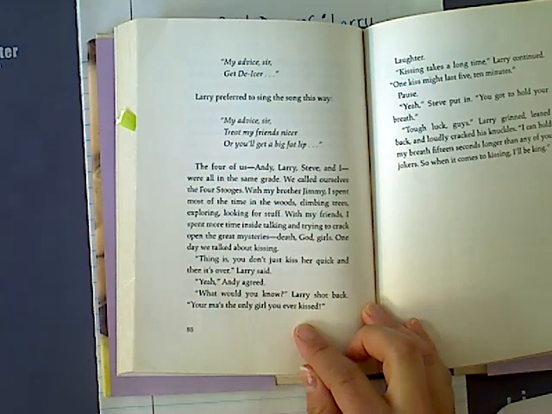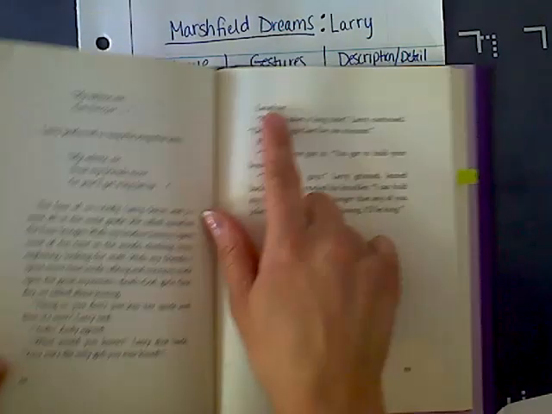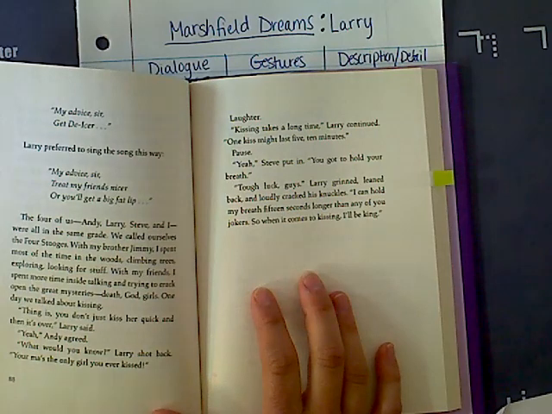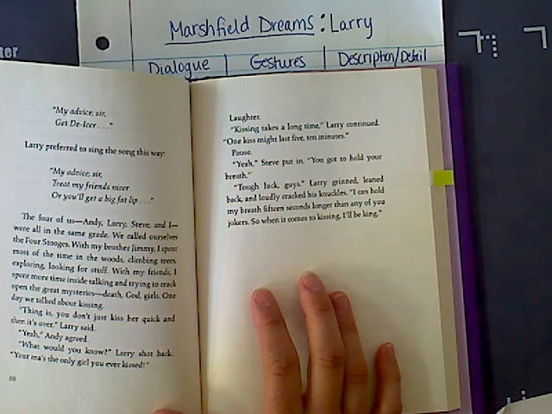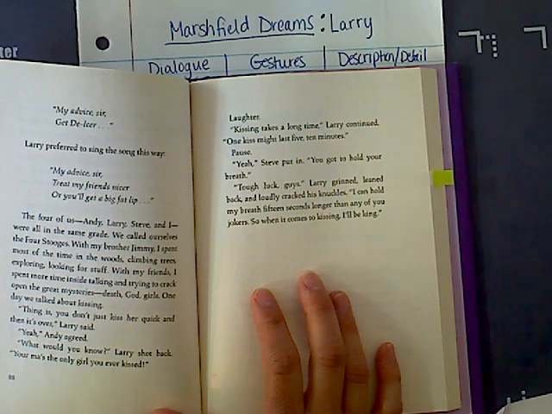What would you know, Larry shot back. Your ma's the only girl you ever kissed. Laughter. Kissing takes a long time, Larry continued. One kiss might last 5, 10 minutes. Pause. Yeah, Steve put in. You gotta hold your breath. Tough luck, guys, Larry grinned, leaned back, and loudly cracked his knuckles. I can hold my breath 15 seconds longer than any of you jokers, so when it comes to kissing, I'll be king.